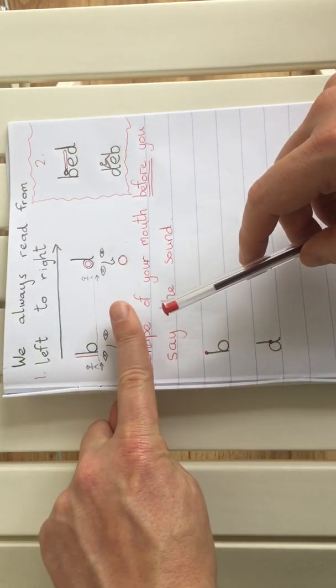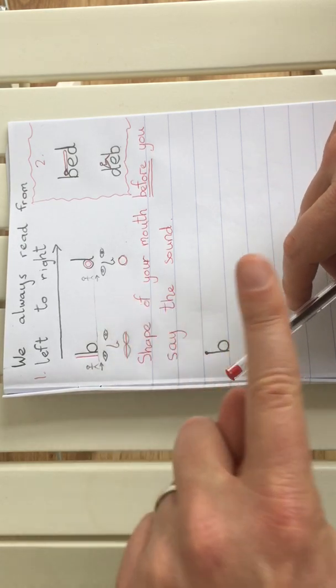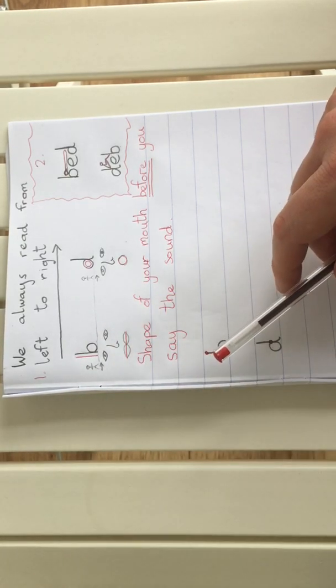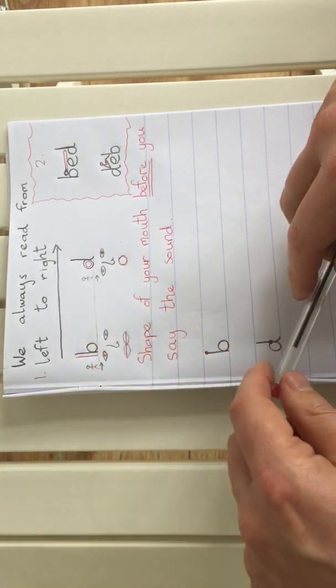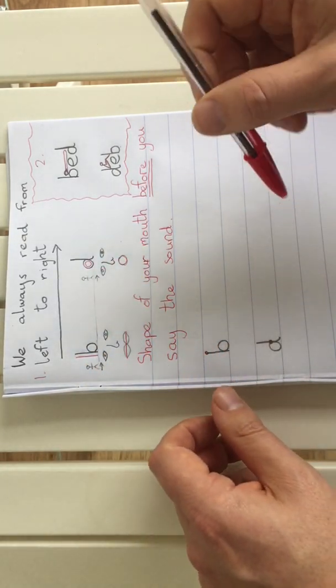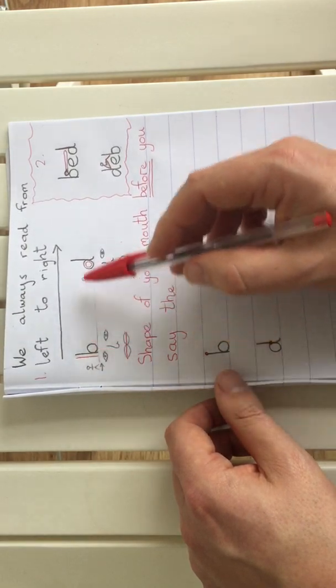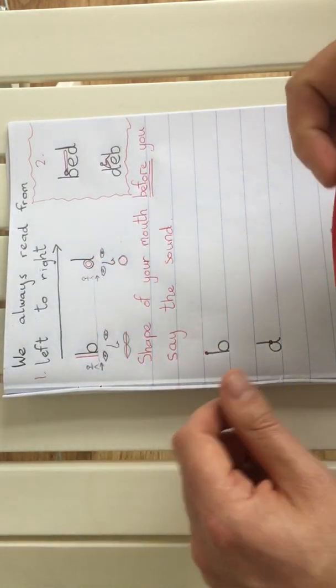D. So we've got straight line for this one, B, and we've got open, round mouth for this one, D. So that's how you can tell the difference when you're reading your words.